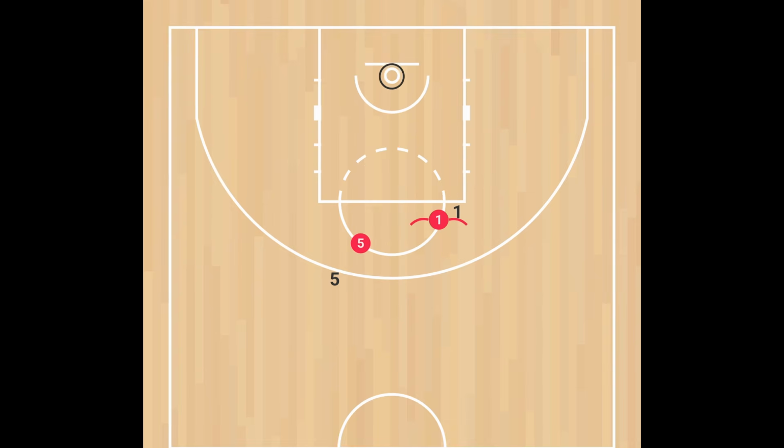There are three important details here. First, you need the luxury of a shooting big. Second, the ball handler and the screener have to create real separation to open up a clean passing angle. And third, the pass has to come the moment the dropping defender commits to the ball handler. That delays the closeout, and that's the advantage you're looking for.